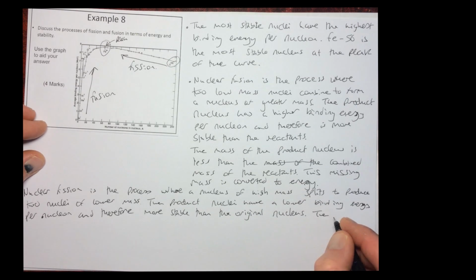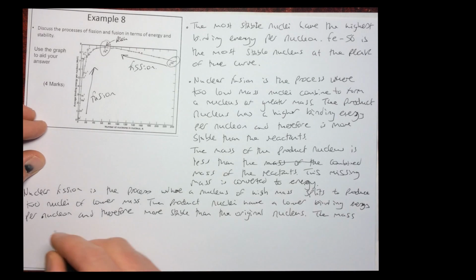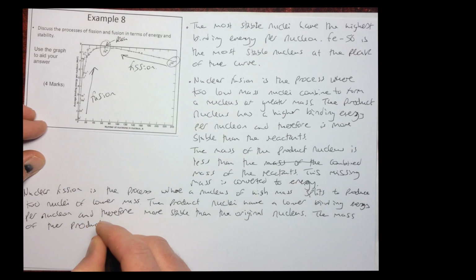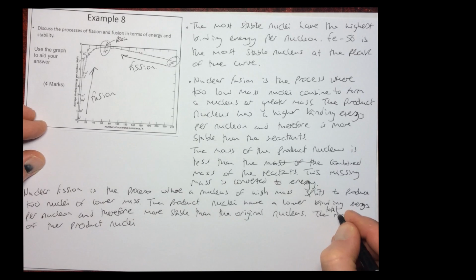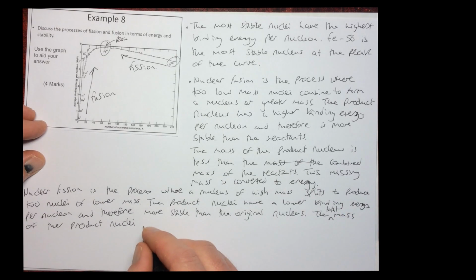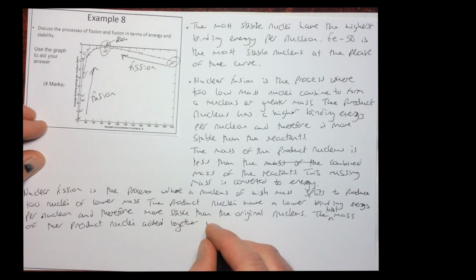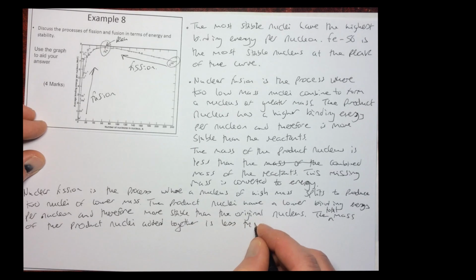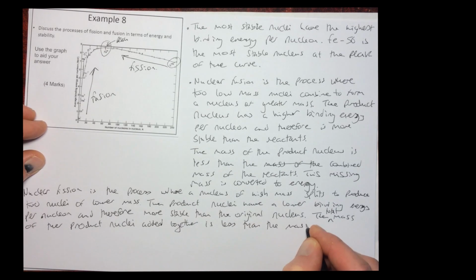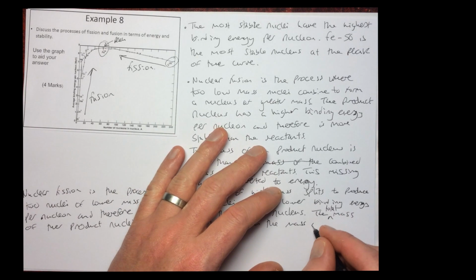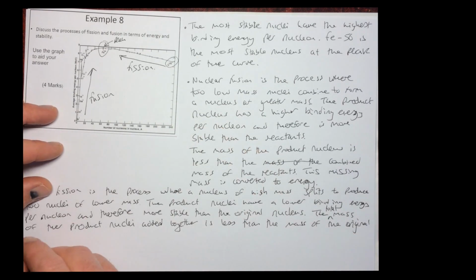Finally, you can say that the total mass of the product nuclei added together is less than the mass of the original nucleus.